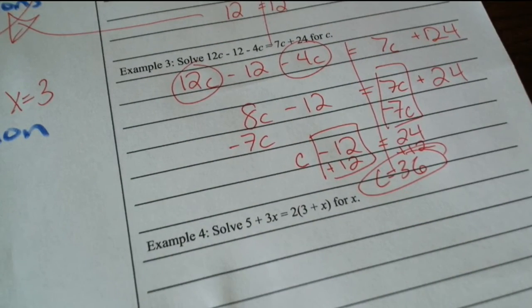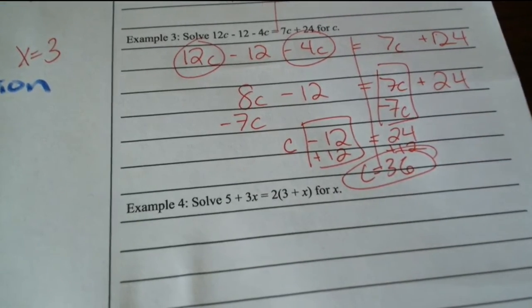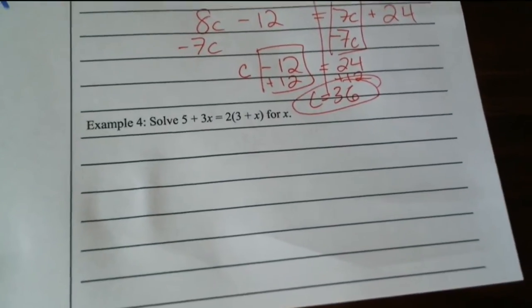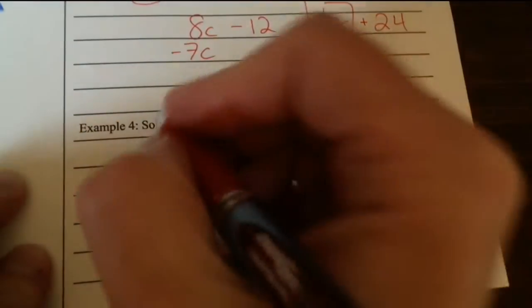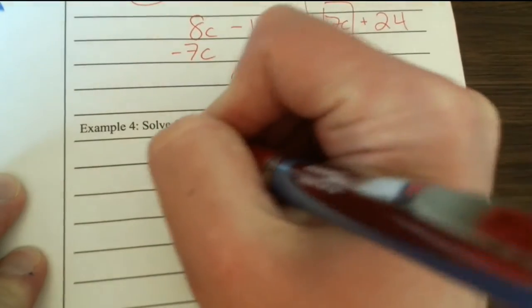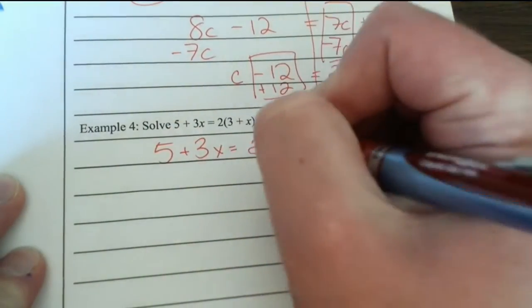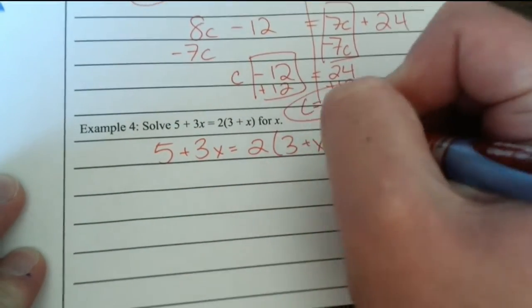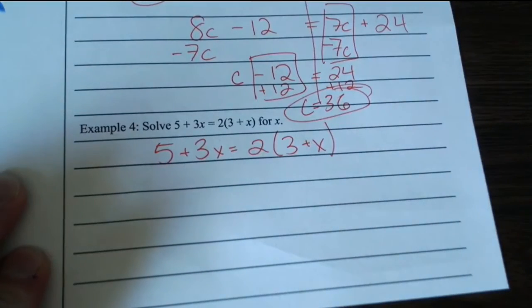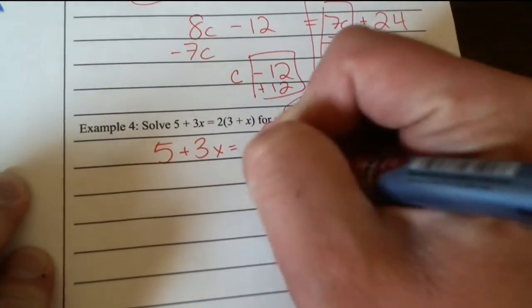Let's go ahead and tackle one more example here. Make sure you guys are getting these right before getting on the computer here today. All right. Let's copy it down. We do have parentheses this go around, so let's get rid of those using that distributive property.